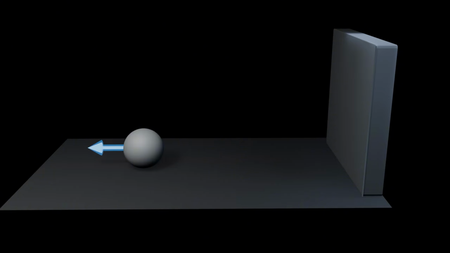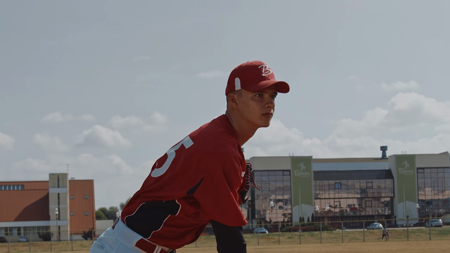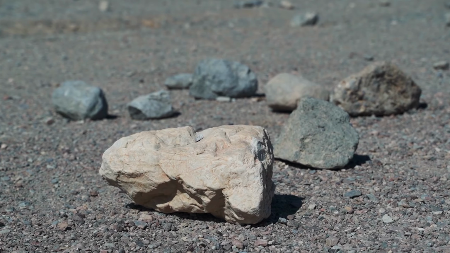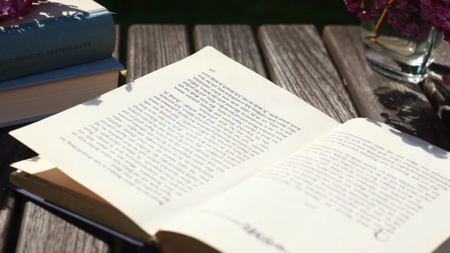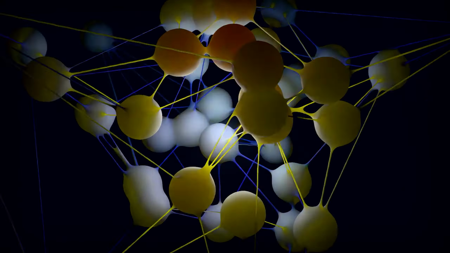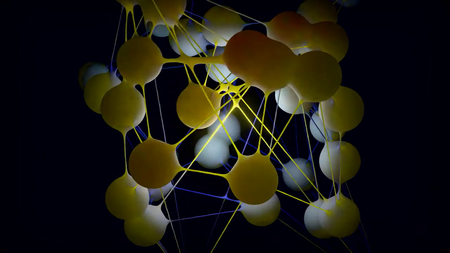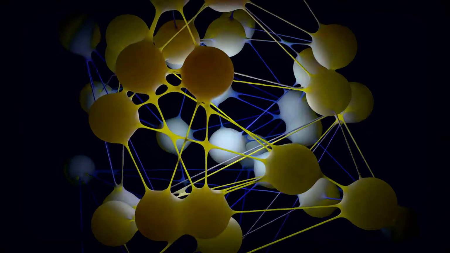Force appears when there is an interaction. Your hand acts on a ball during a throw. Earth acts on a stone through gravity. A table acts on a book through the normal force. And air acts on a falling object through resistance. In every case, force describes how one body, field, or system changes the motion of another.